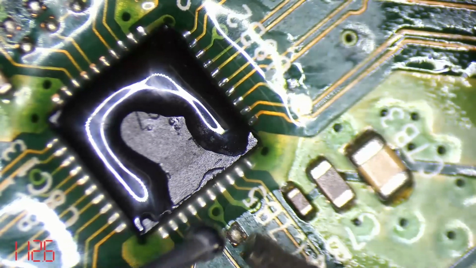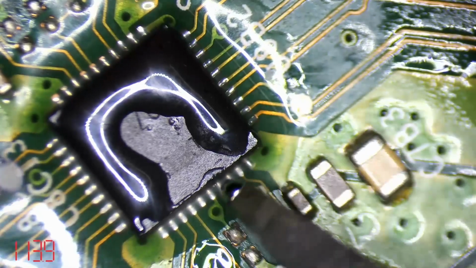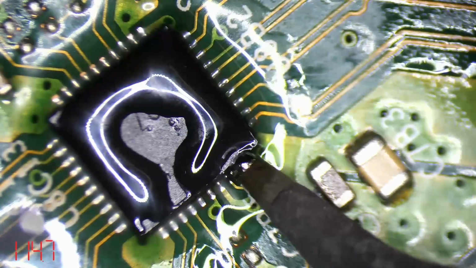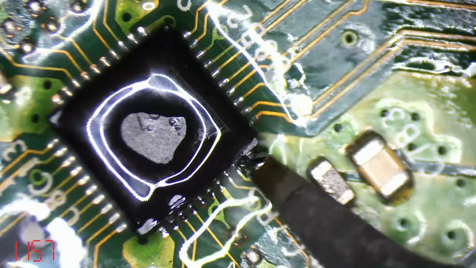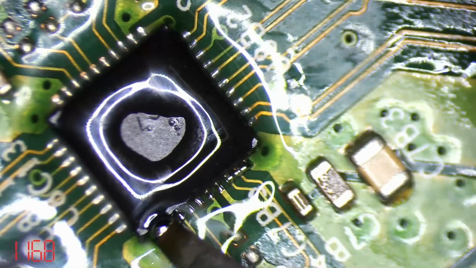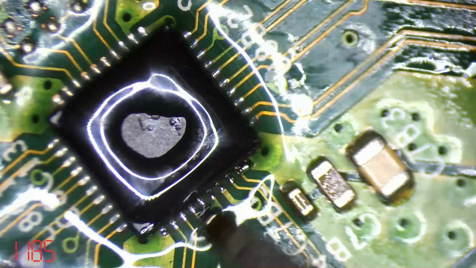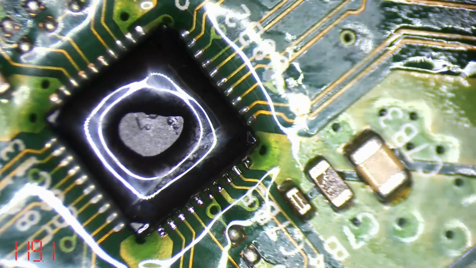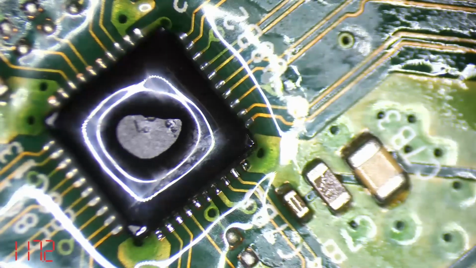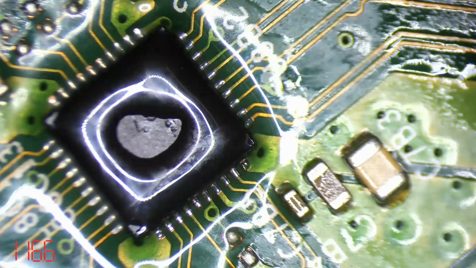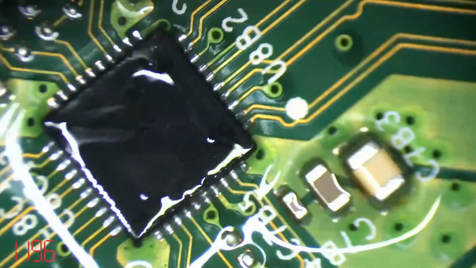Last edge, and then we'll clean up and we'll take a look. That'll do. The contacts on these are on the base anyway, so solder doesn't have to go all the way up the edge.